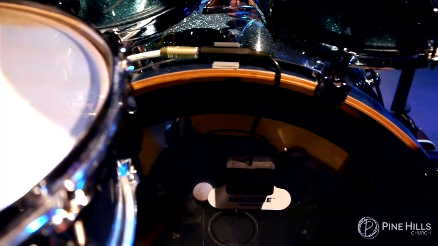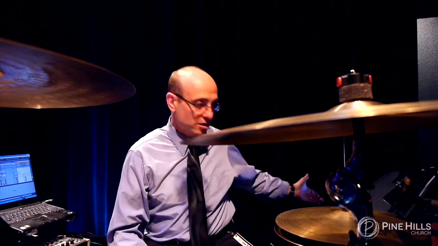So it triggers on the bass drum. And same deal, those are both going into the DrumCat, which is what's generating the MIDI data, which is then what's generating the sounds through the laptop.